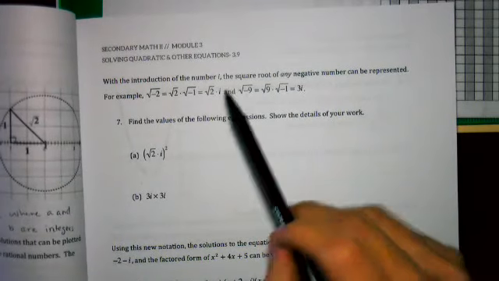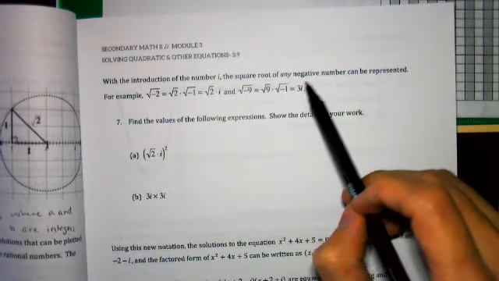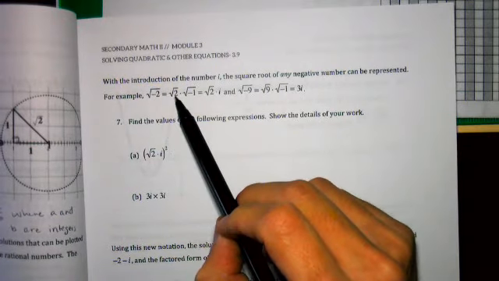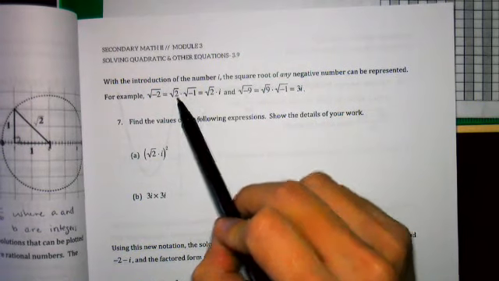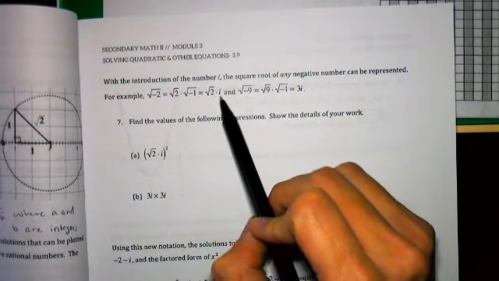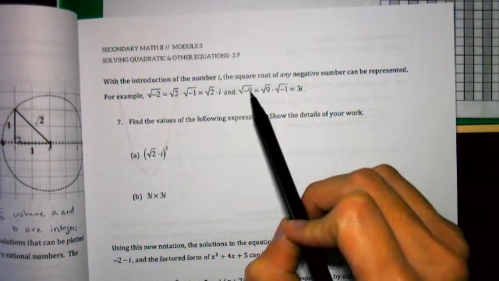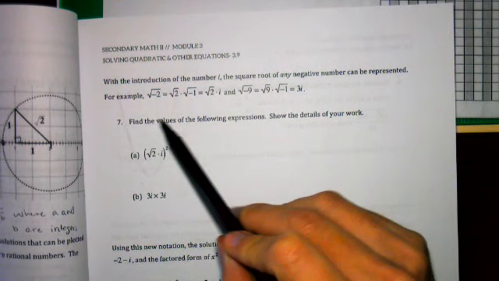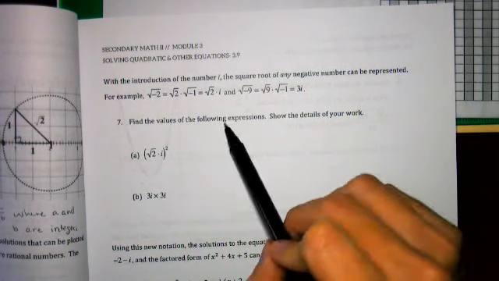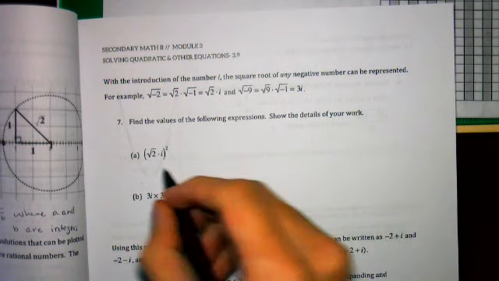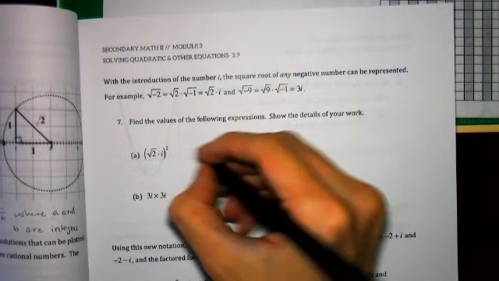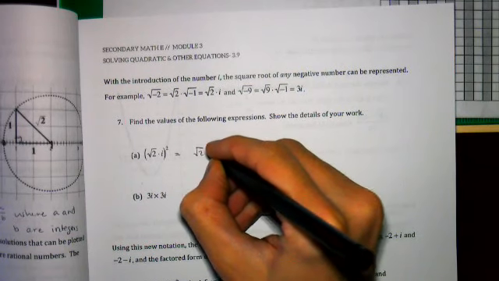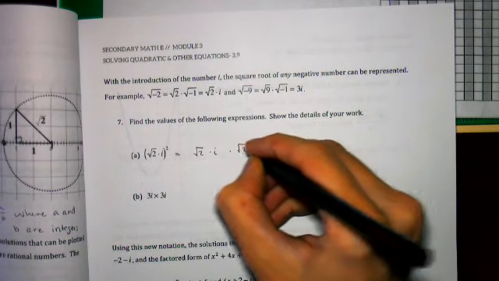With the introduction of the number i, the square root of any negative number can be represented. For example, the square root of -2, you can factor it into 2 times -1, which would be the square root of 2 times i. And the square root of -9 would be the square root of 9 times -1, which is 3i. So it says find the values of the following expressions, show the details of your work. So the square root of 2 times i, squared. So that would be like the square root of 2 times i, times the square root of 2 times i.